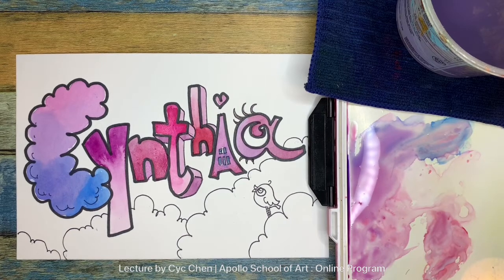Alright, take your time. If you haven't finished coloring your name, it's okay. For some of you, your name might be a little bit short, so you might finish earlier. If you want to color your background now, I want you to wait. Wait for what? Wait for the colors to be totally dry.